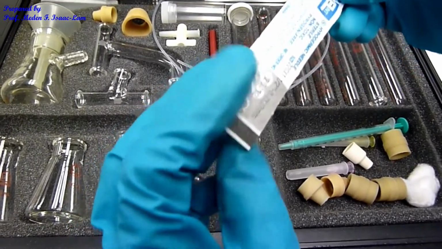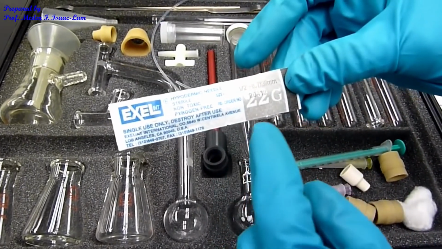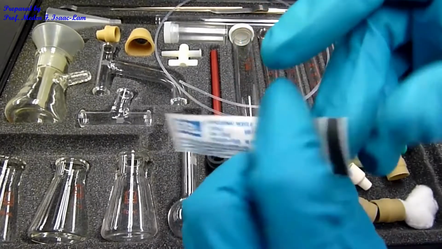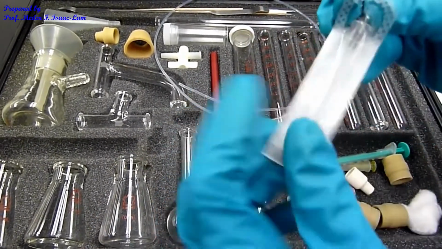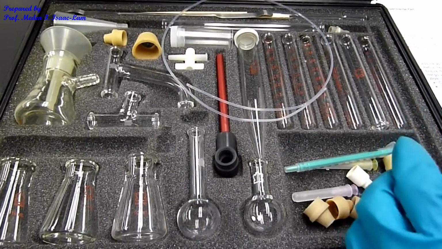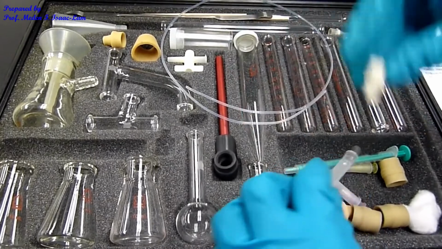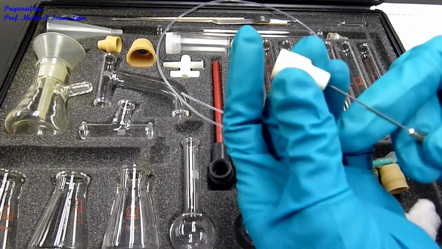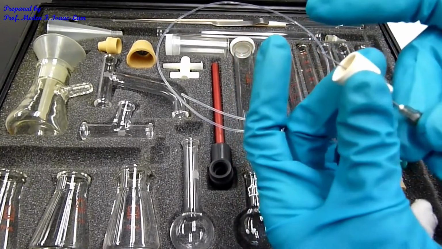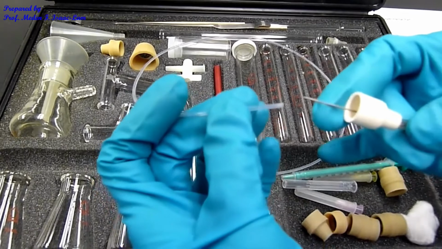So I will take a 22 gauge needle, and then I'm going to get a septum here, and I will attach the needle. Just be careful. And then I will attach it to the Teflon tubing.